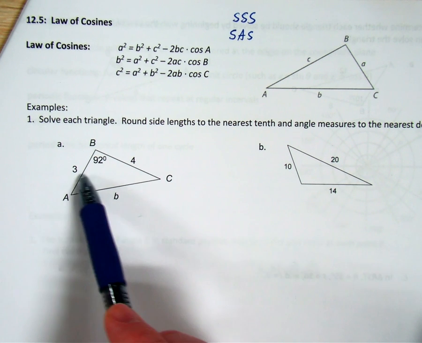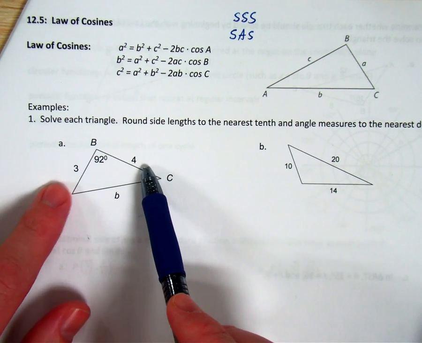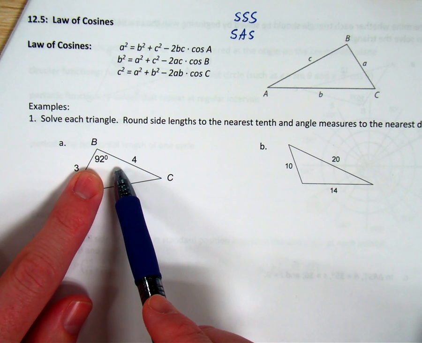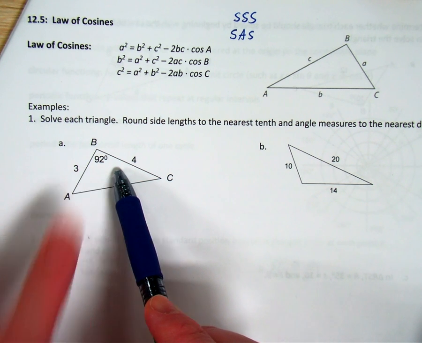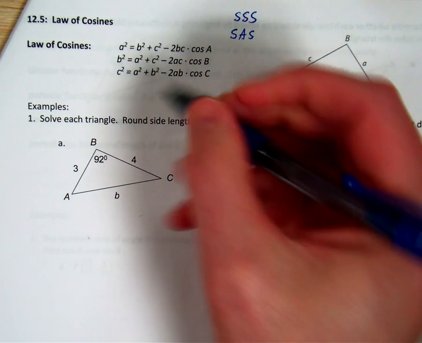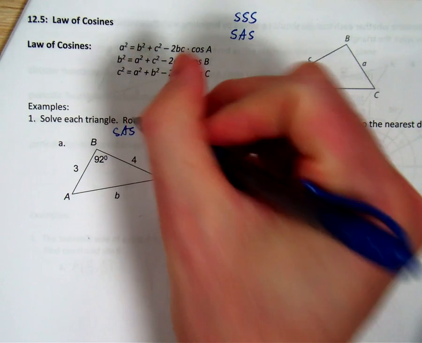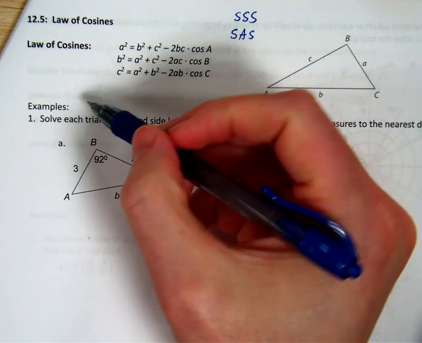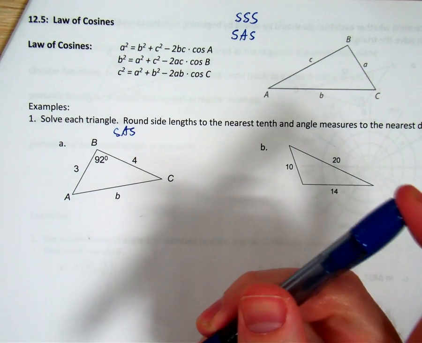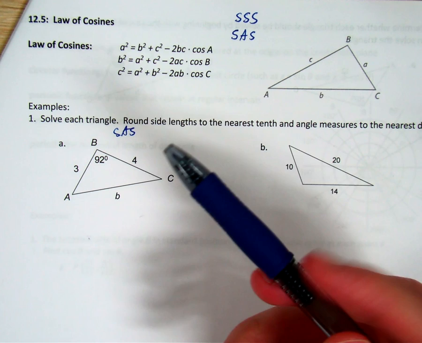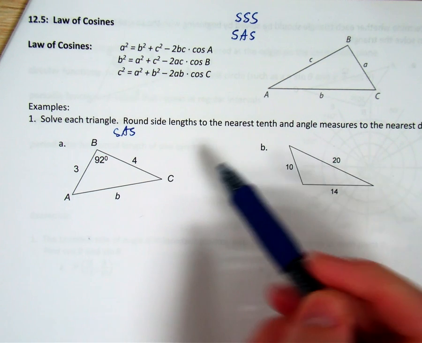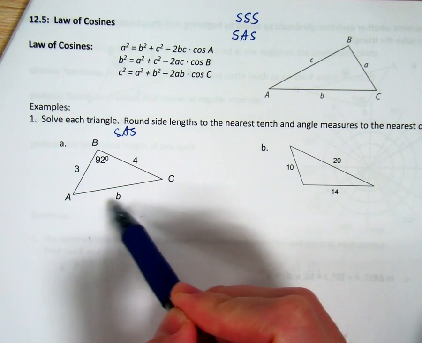All right, so we have a side angle side: two sides, and the angle that's directly between them. So this is a side angle side situation. It says to solve the triangle. Previously, we know that solving the triangle means I have to find all the missing pieces. So those two angles and this side.